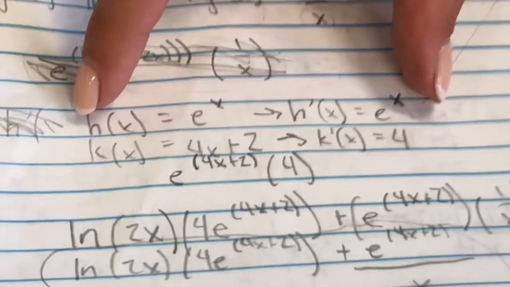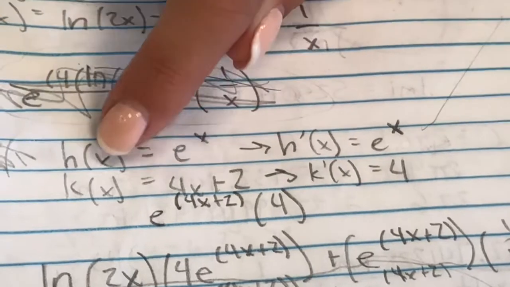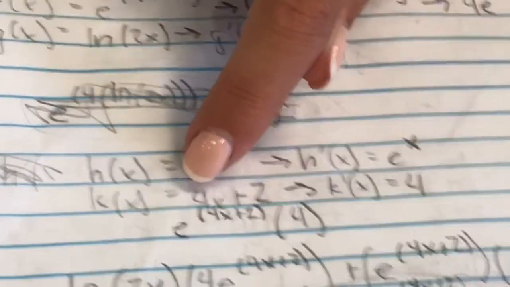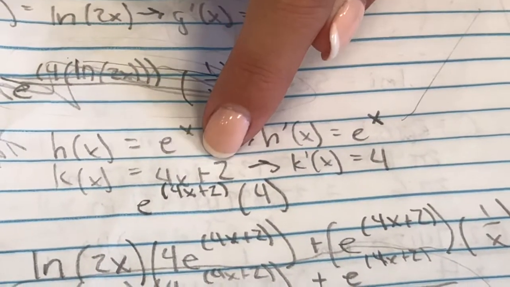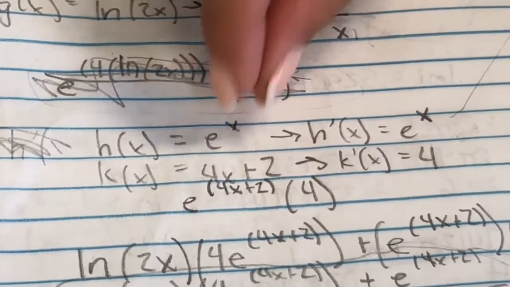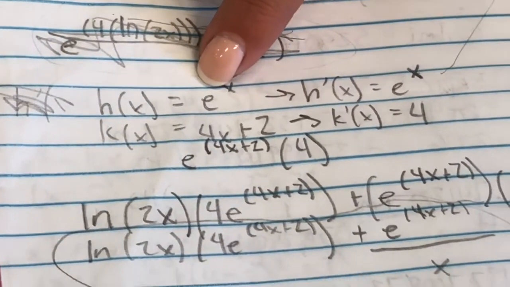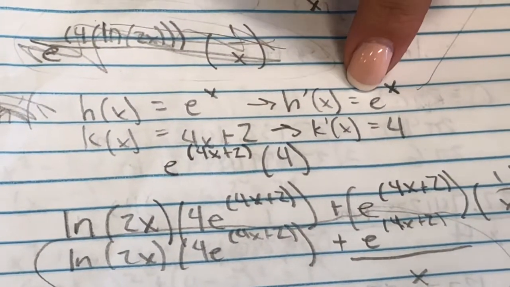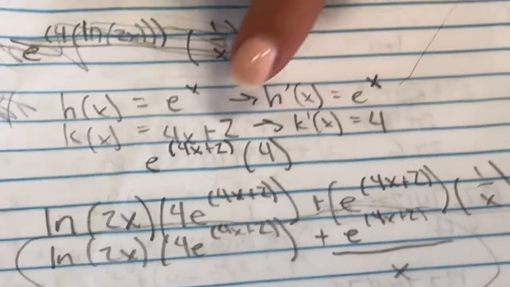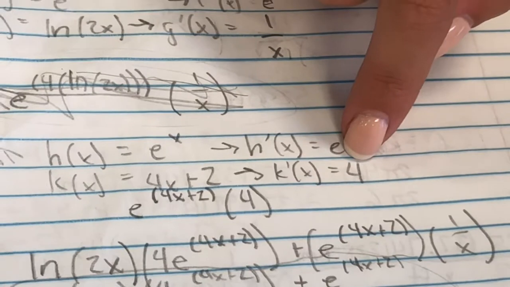So we'll just break it up even further. So h of x is going to be this e to the x, and then the k of x is going to be 4x plus 2, because this goes right in h of x where the x was. So the derivative of e to the x, that's one of our special derivatives, which is equal to itself, e to the x, and then the derivative of 4x plus 2 is just 4.